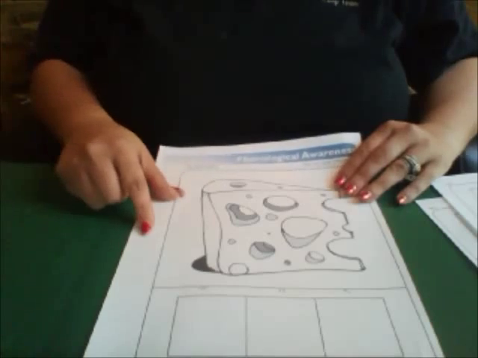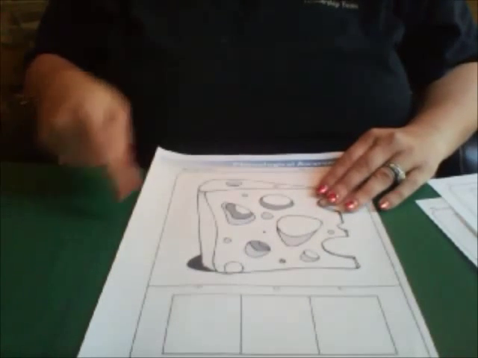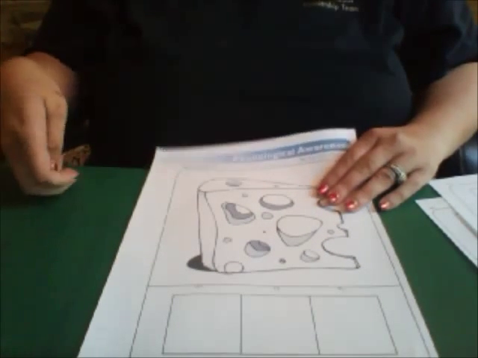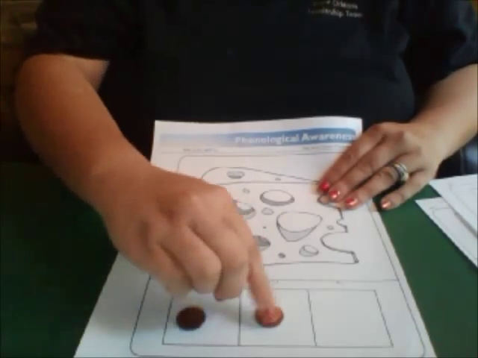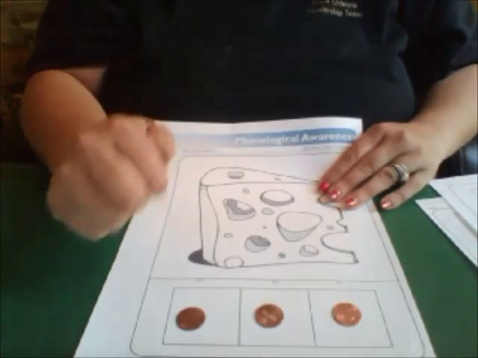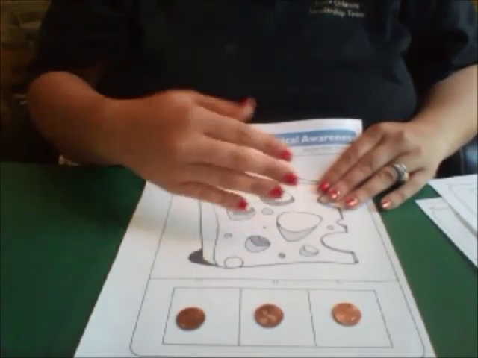The first student would pull the card, say cheese, and their partner would repeat it, and they would say it fast, and then they would switch.